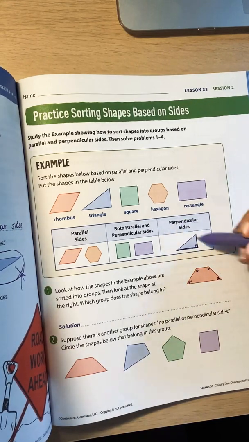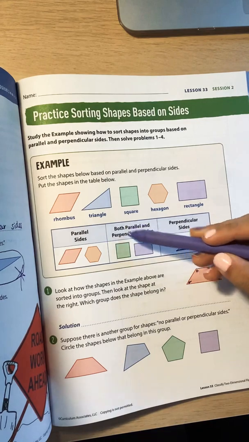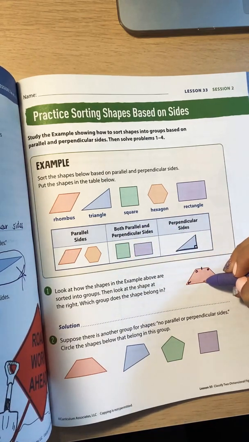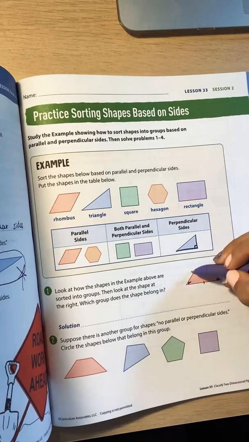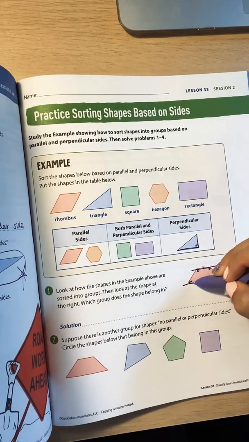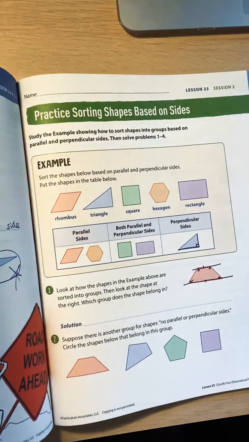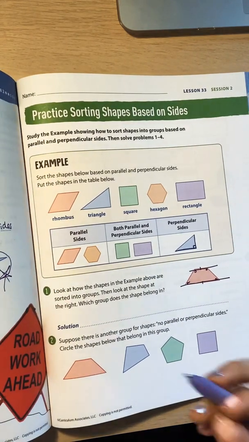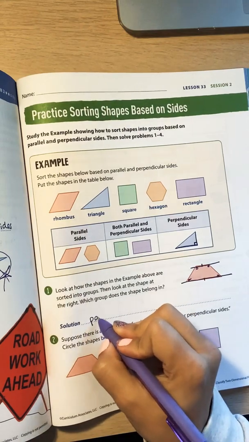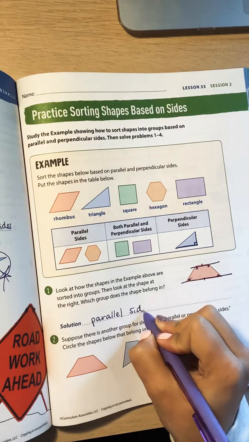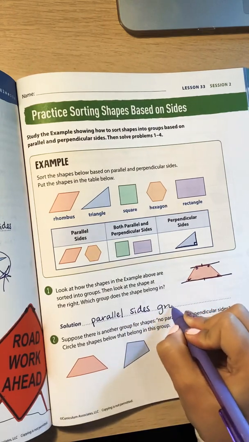So that means it doesn't have perpendicular sides, so it can't go in the both category. But the top of this trapezoid is parallel to the bottom. Okay, because this line will always be the same distance apart from that line if they continue on forever, like lines do. So it belongs in the parallel sides group.